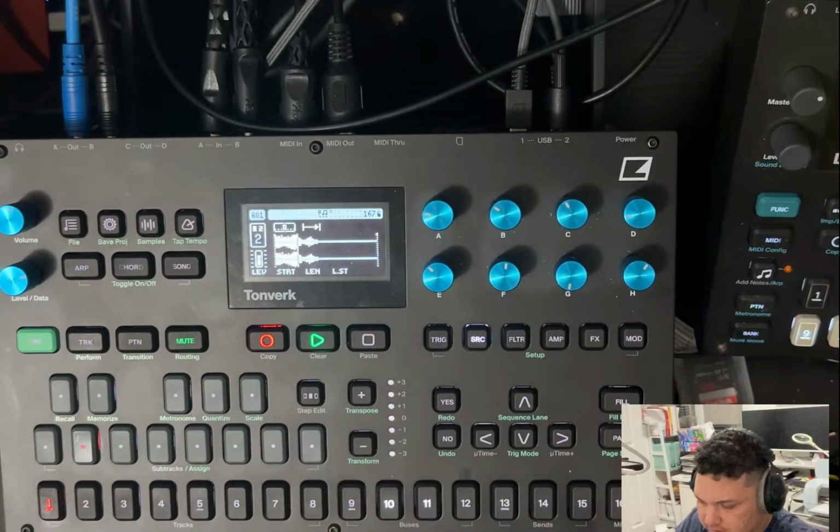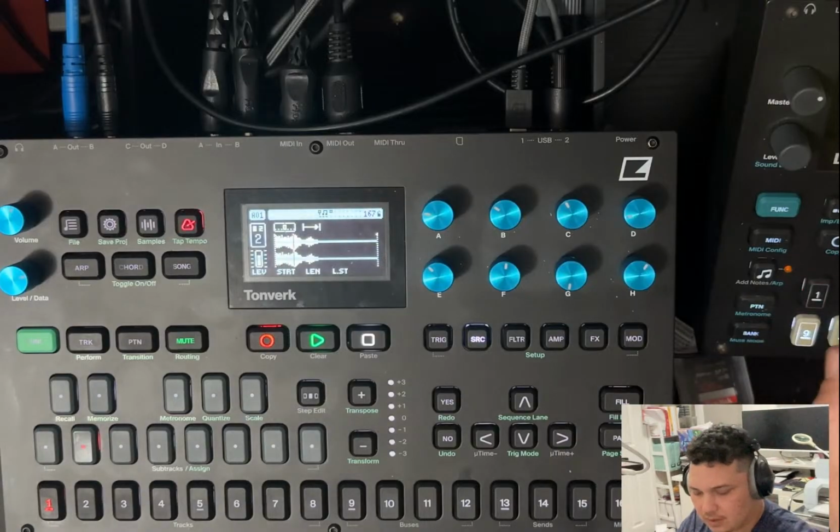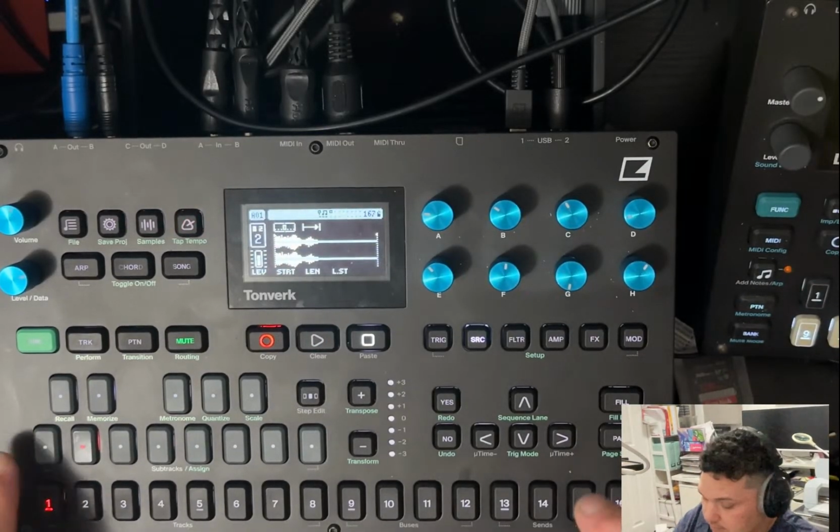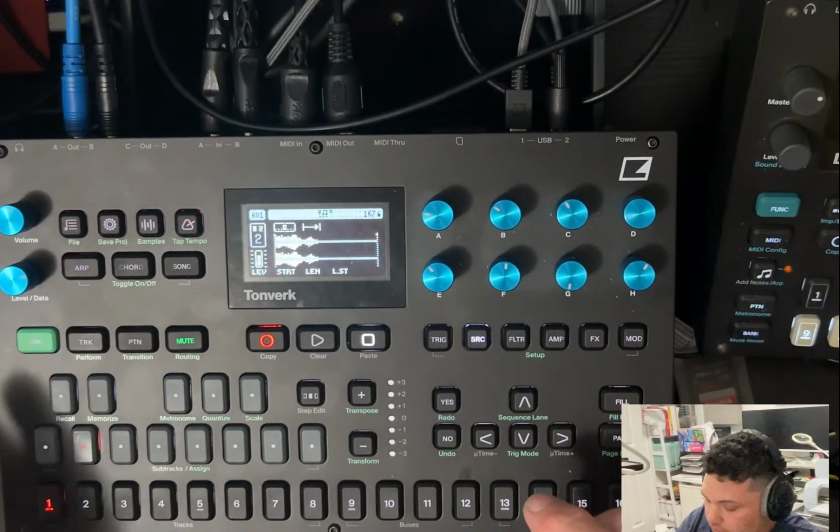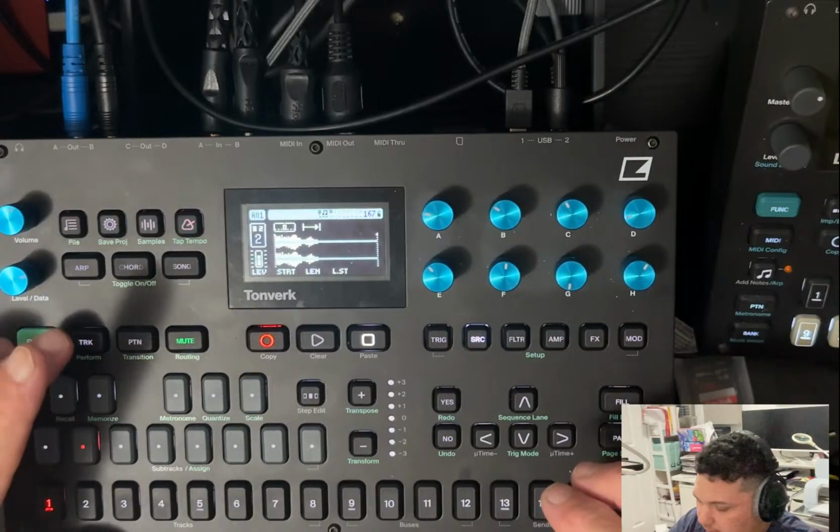All right, so that's the second track. Okay, so that's all right. That's the second track. So you already have 2 elements on the second track.